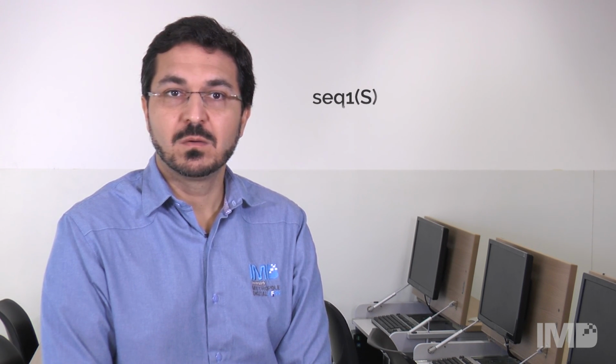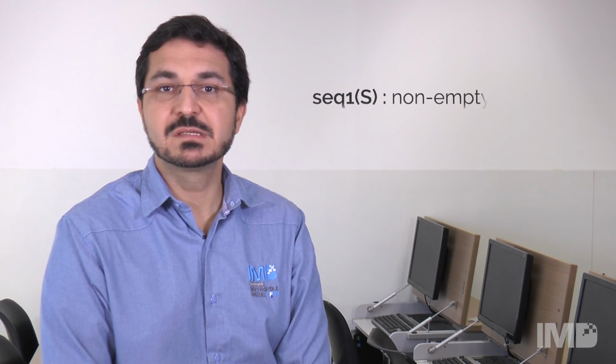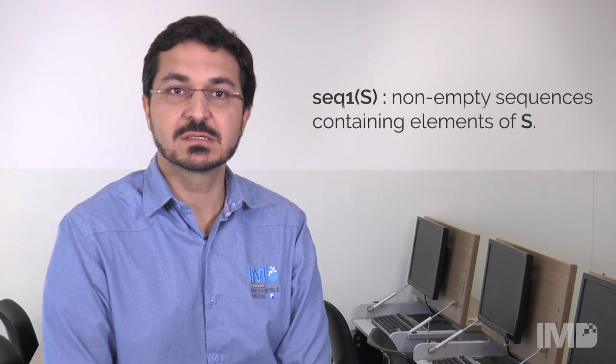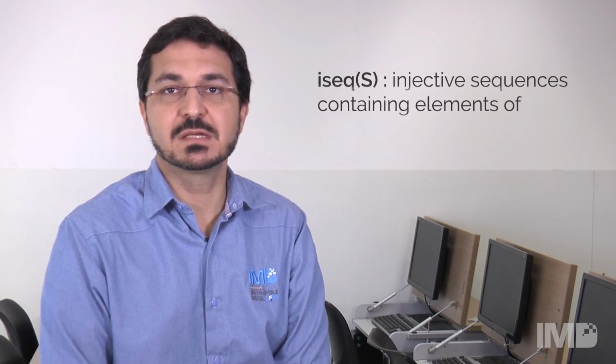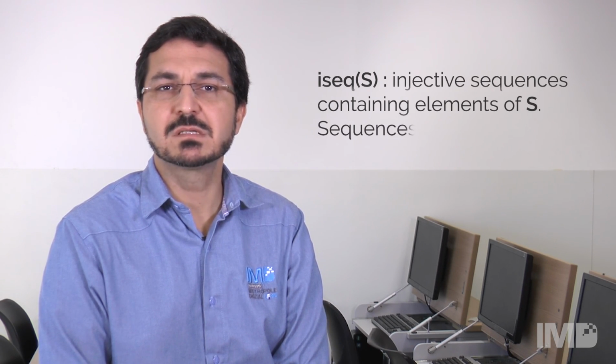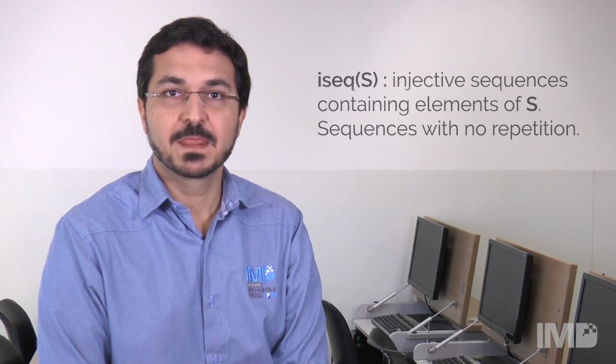There are three special types of sequence. We have seq1 of S, which is the set containing all non-empty sequences containing elements of S. We have iseq of S, which is the injective sequences containing elements of S. That means sequences with no repetition. And finally, we have perm of S, which contains all the permutations of S.